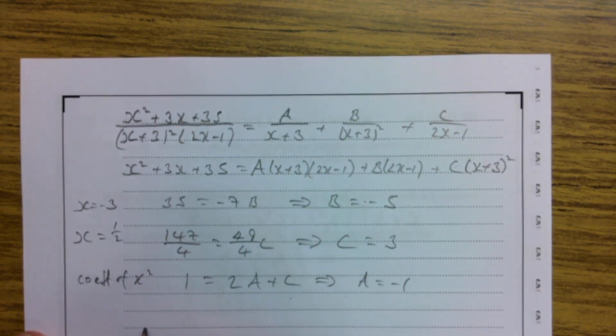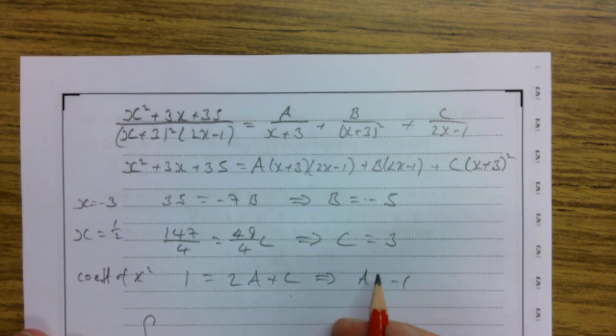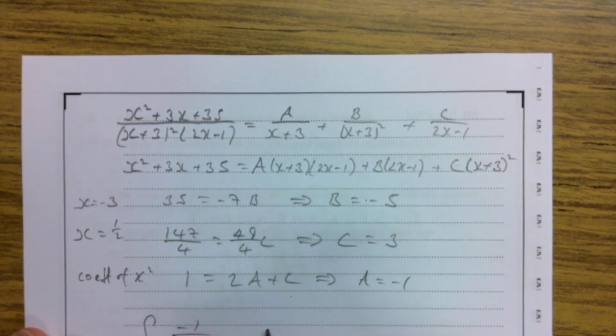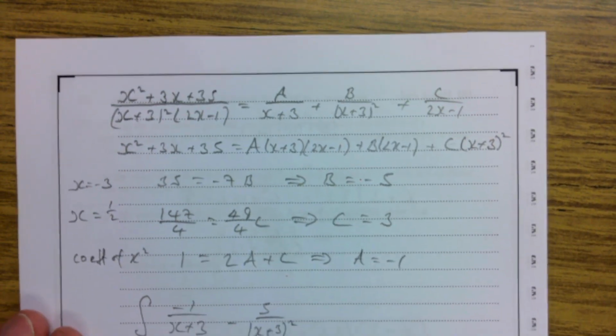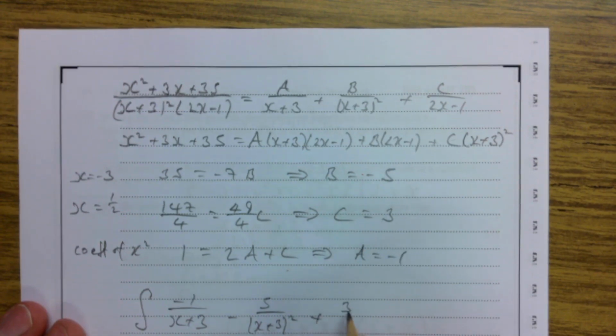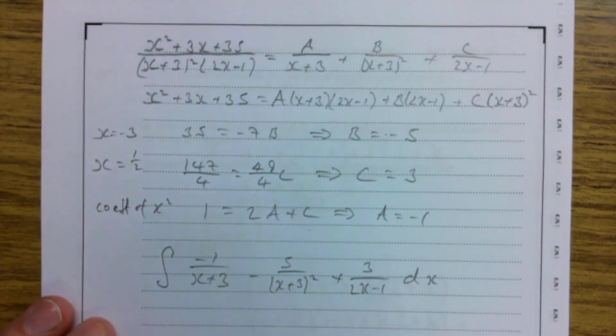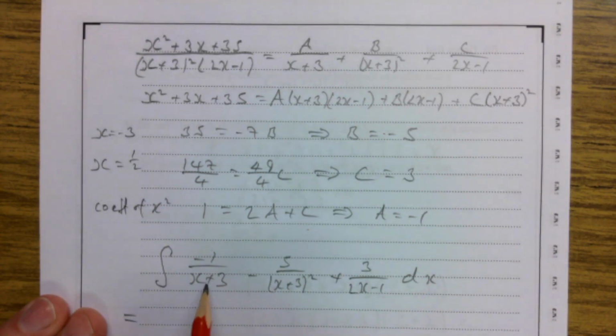So now we're actually finding the integral of minus 1 over x plus 3 minus 5 over x plus 3 all squared plus 3 over 2x minus 1 dx. This here is going to be an ln function.